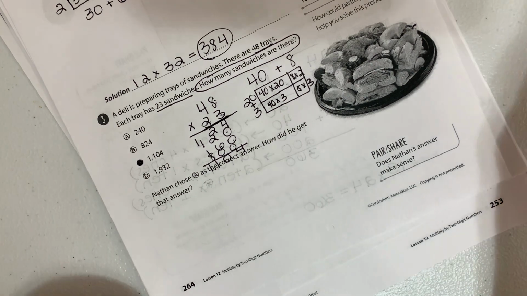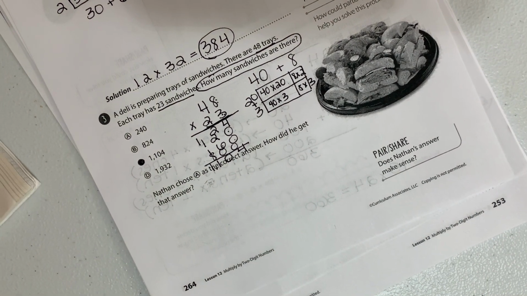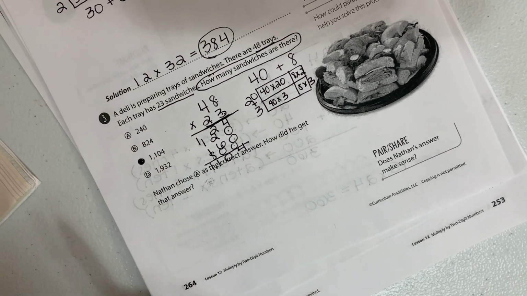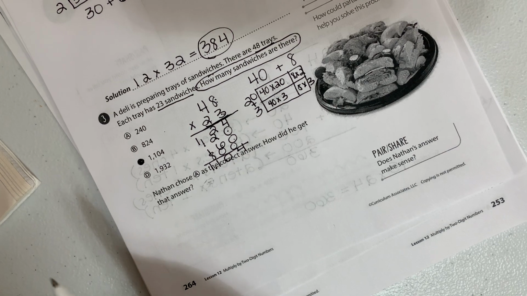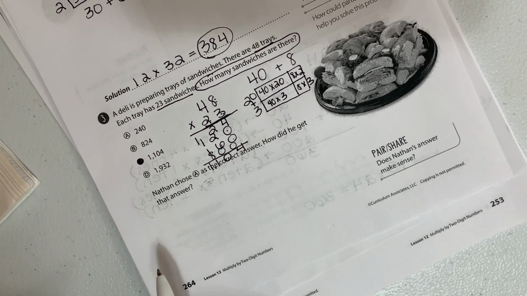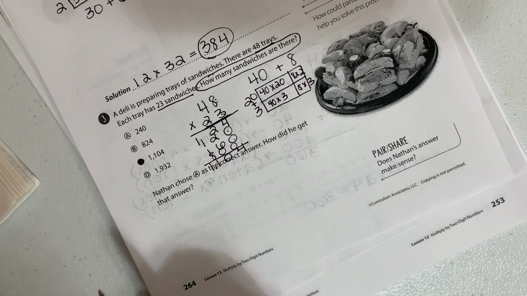Now, Nathan chose A as the correct answer. So, what do we think he did? He said 240. So it looks like instead of multiplying 2 by 40 and 2 by 8, he multiplied 20 by 40 and 20 by 8.